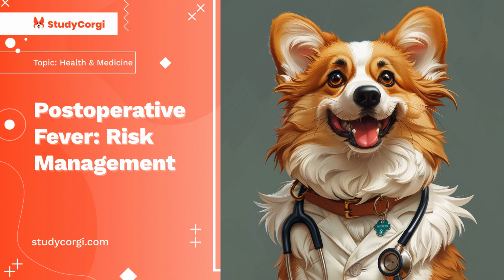Also known as the rule of W, they include wound infection, venous thromboembolism, walking, urinary tract infection, water, drug fever, wonder drug, atelectasis, wind.